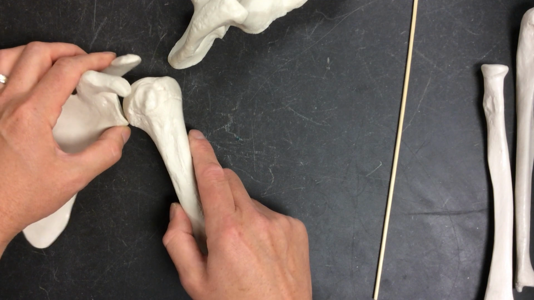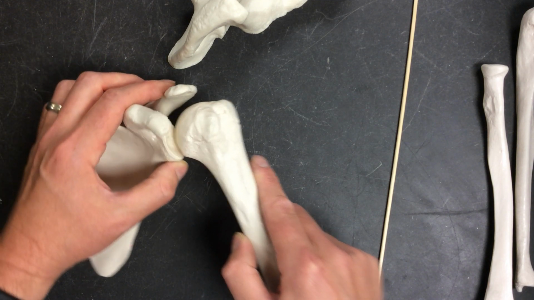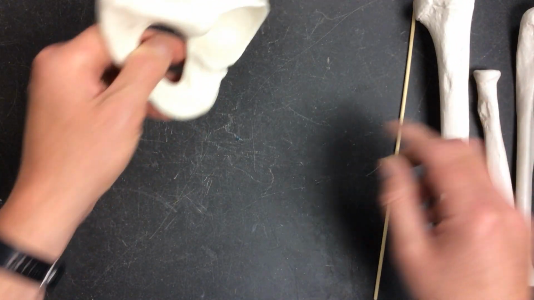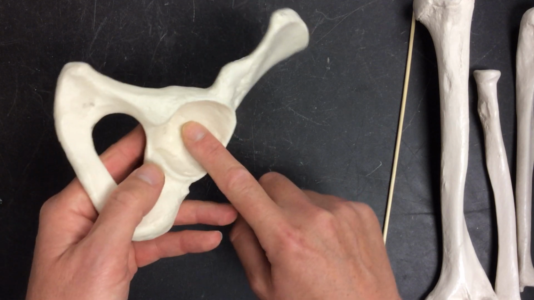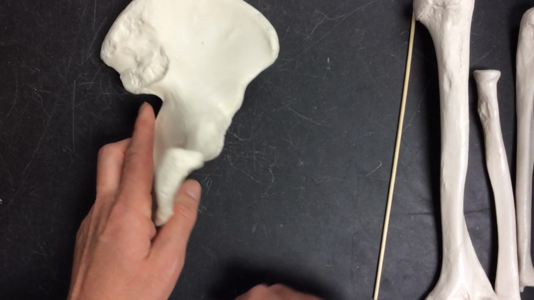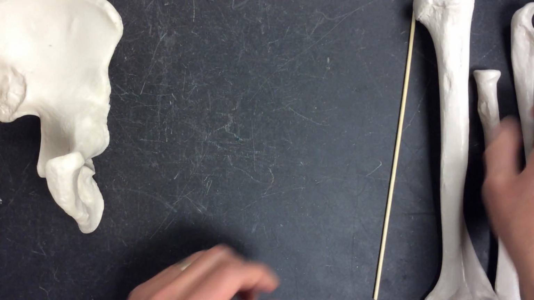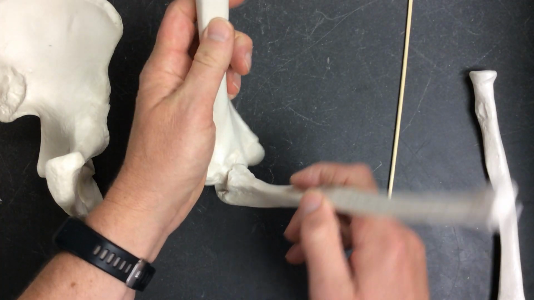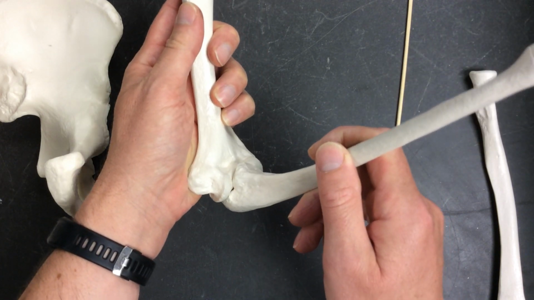Looking at synovial joints, ball and sockets are pretty easy. So the head of the femur, or head of the humerus connecting with the glenoid cavity. You could have the head of the femur articulating with the acetabulum for ball and socket joints. For condylar joints, you could have the occipital condyles and their articulation with atlas. Hinge joints, prime hinge joint is the articulation of the ulna with the trochlea of the humerus.